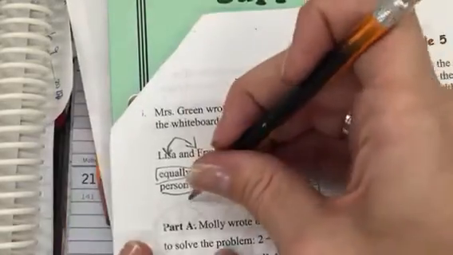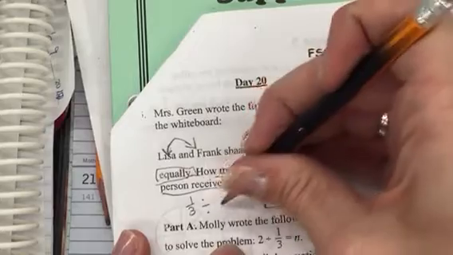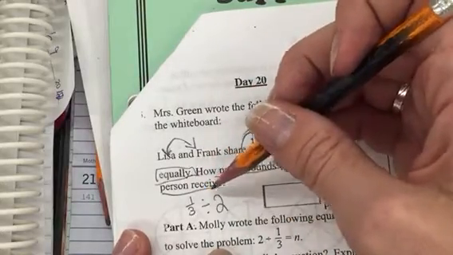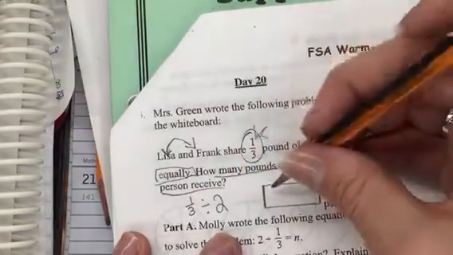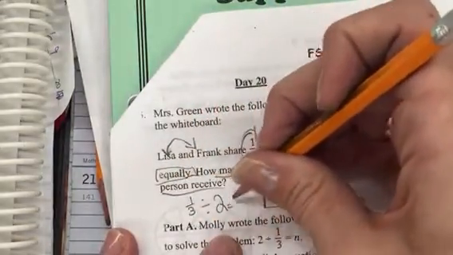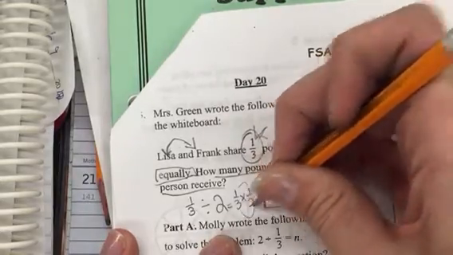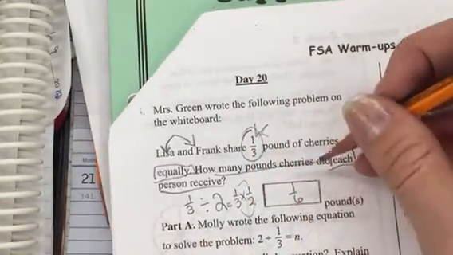So I have 1/3 pound of cherries, and it is shared with two friends. When I do this, I can rewrite it using the reciprocal number, 1/3 times 1/2. And when I multiply 1/3 times 1/2, numerator times numerator, denominator times denominator, you would get 1/6.